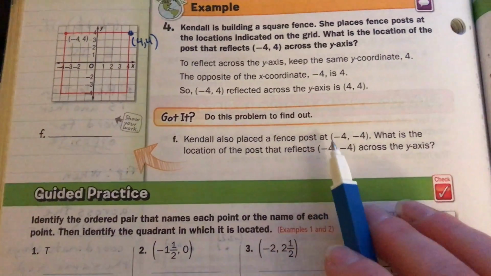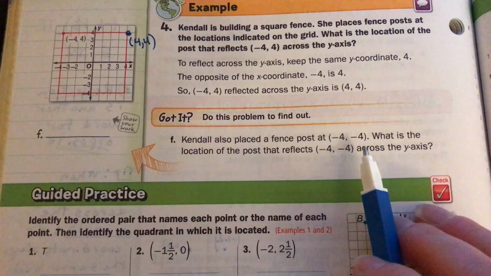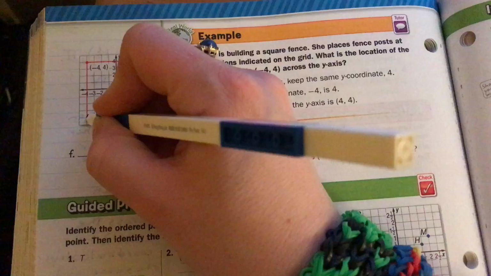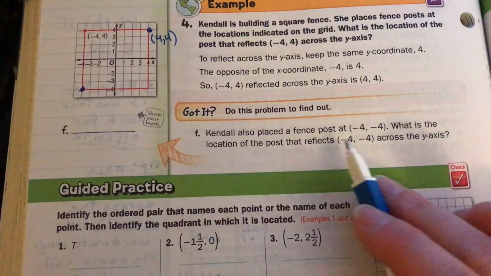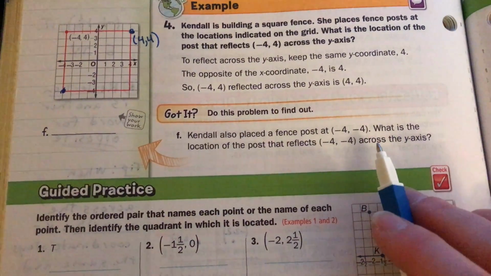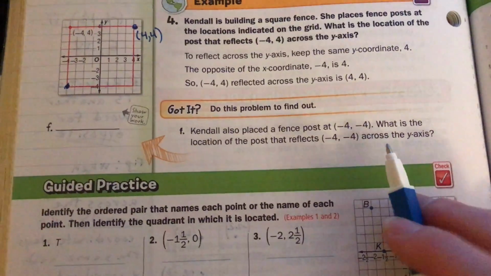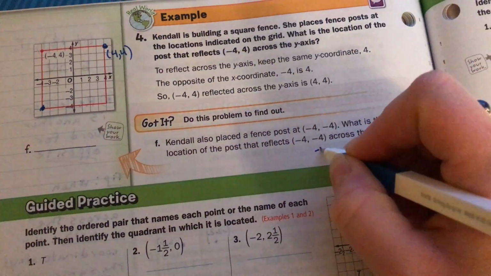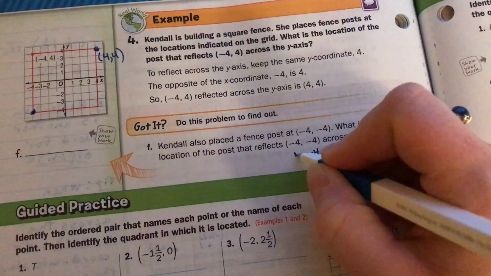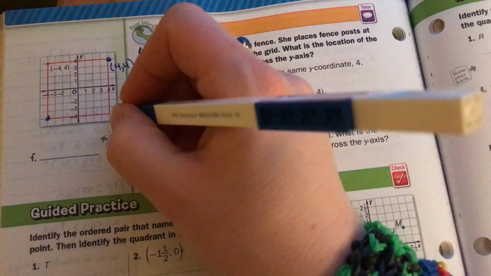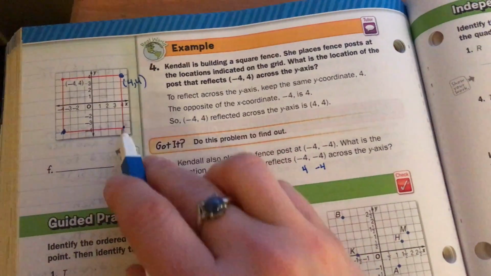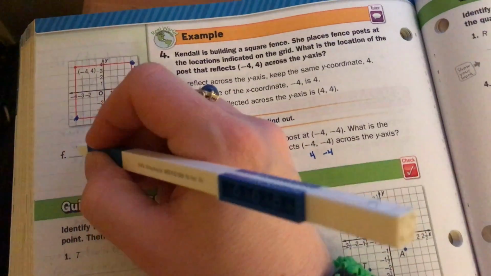Kendall also placed a fence post at -4, -4. So that would be down here. What is the location of the post that reflects -4, -4 across the y-axis? So the y-coordinate would stay the same, and the x-coordinate would be opposite. Let's see if that makes sense. 4, -4.